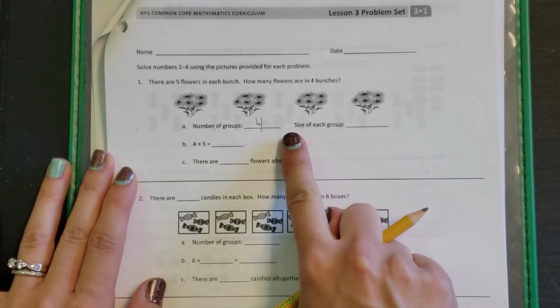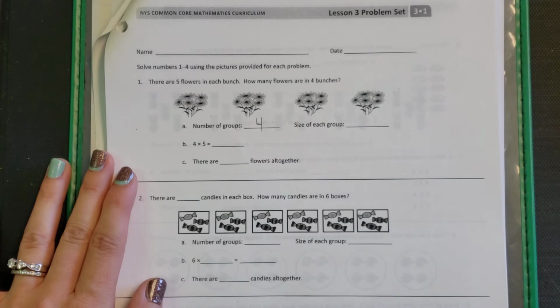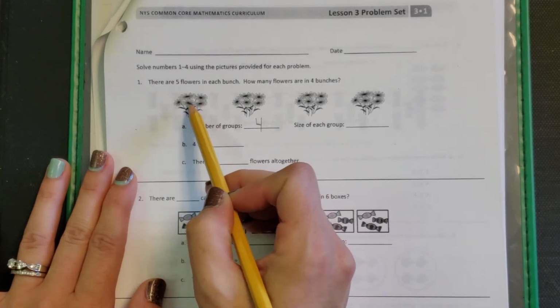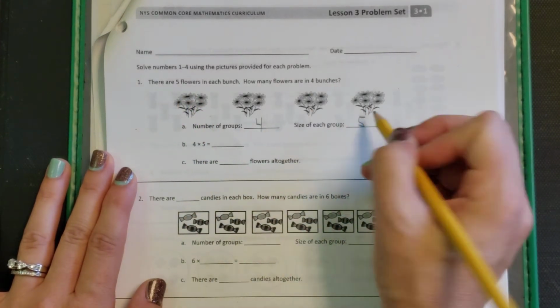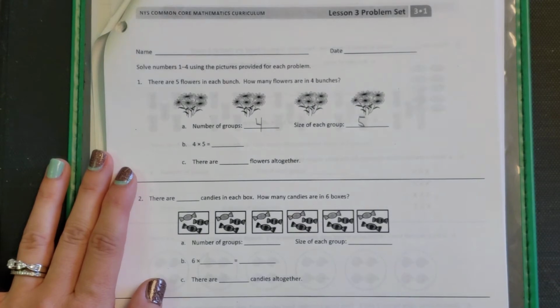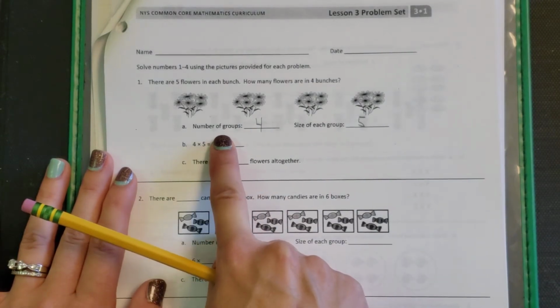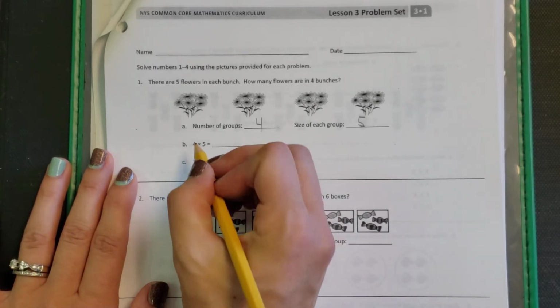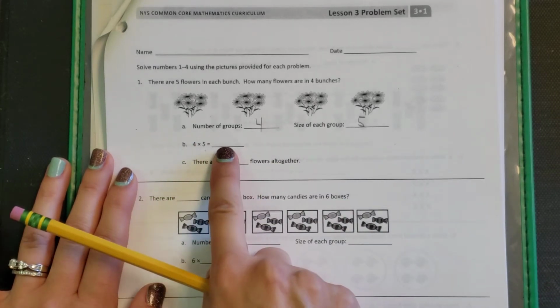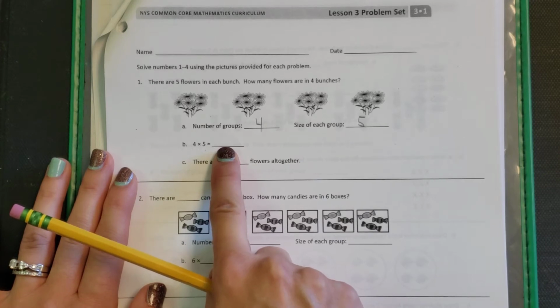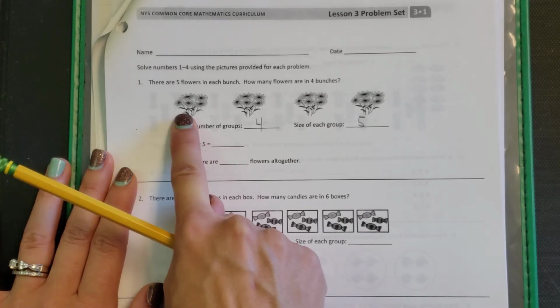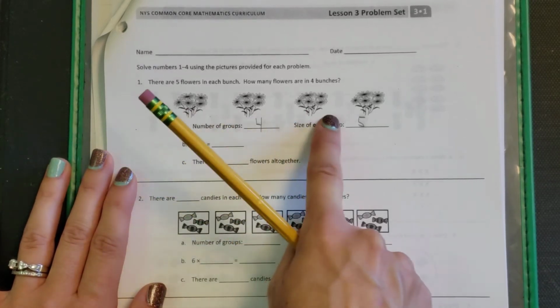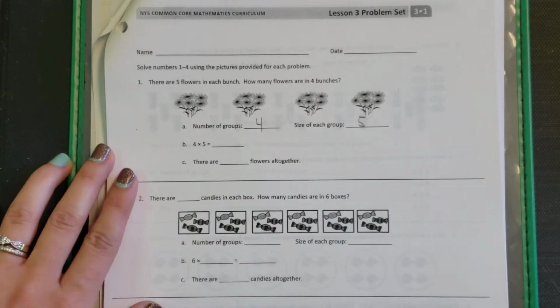And then size of each group, they want to know how many flowers are in each bunch. So they told us already, and we double checked by counting, there are 5 in each group. So they took that information, 4 groups of, remember, means multiply, 5. So 4 times 5, and they want to know what the total is. So in order to find this, we can skip count by 5s because there are 5 in each group. And we can keep track of our count along the top of the image if we want to.